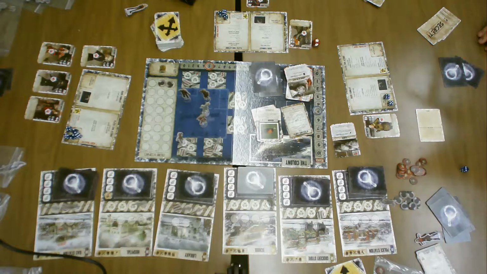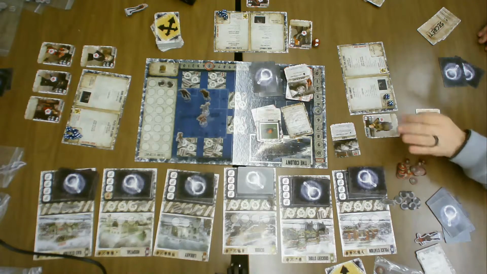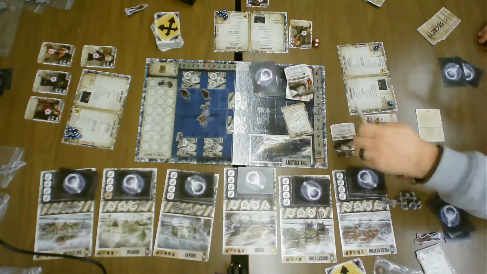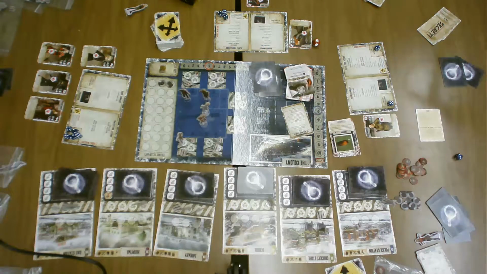I guess I'm going to try. All right, so what I'm going to do is I'm going to use one action die to clear the waste. Okay. Thank you. Yes, I appreciate that. And then this could be the end of my roll here.